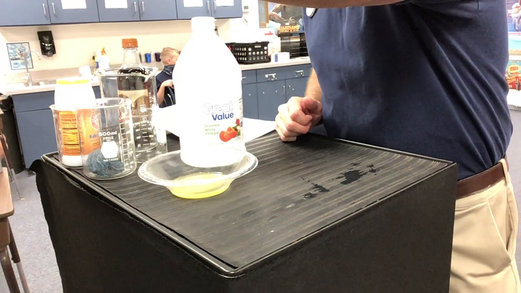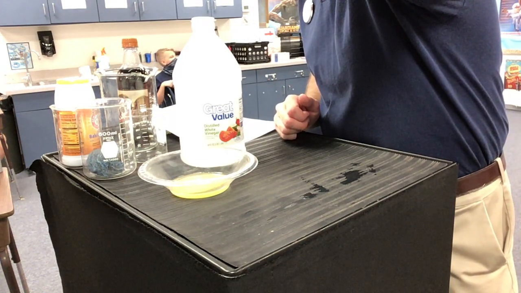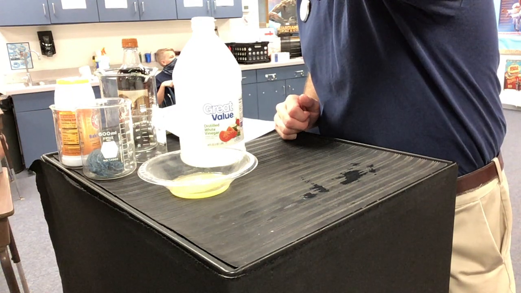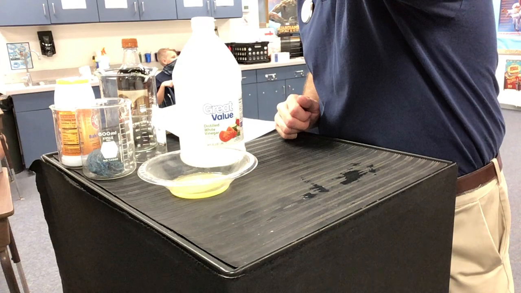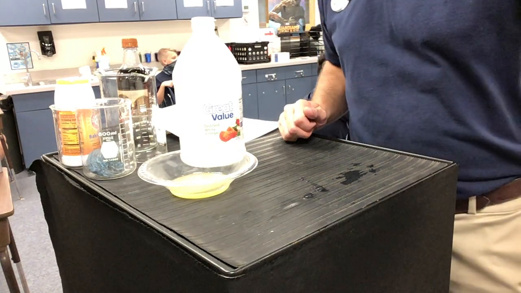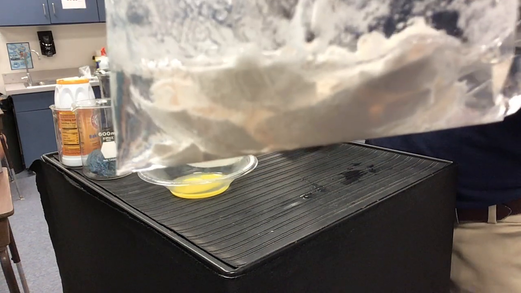But let's see. Trying to do it up close. See if you can see. Are there any bubbles being made? All right, again, up close for my online friends. Do you see some bubbles being produced?